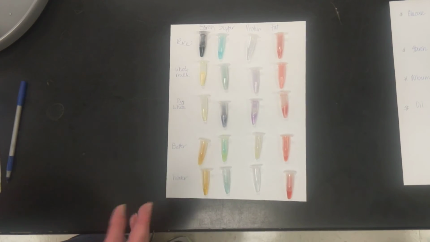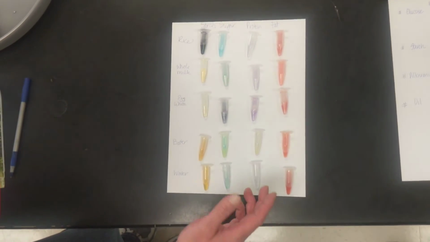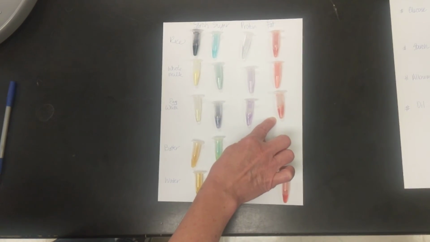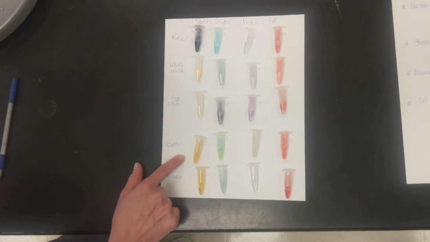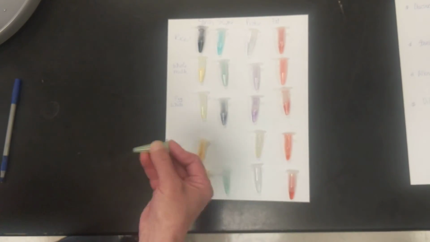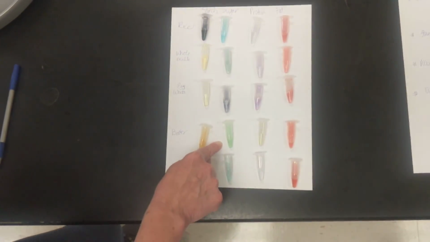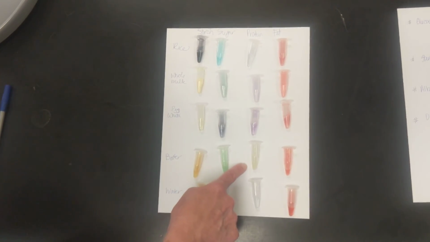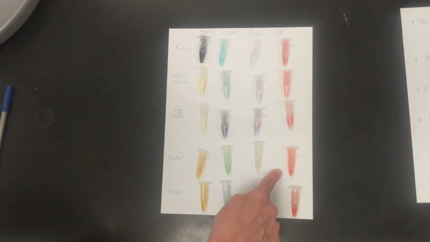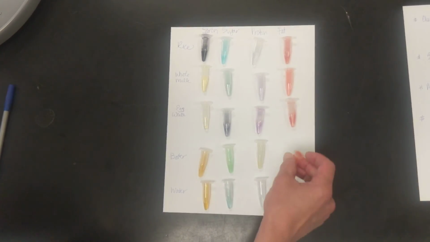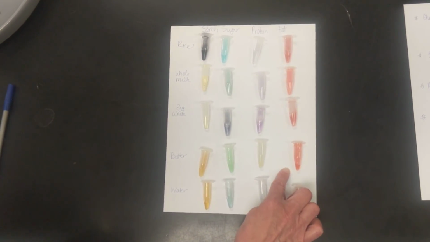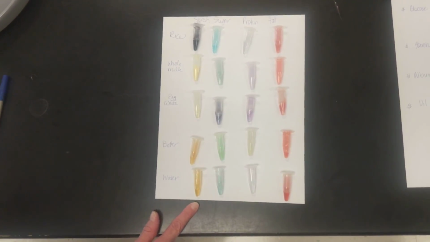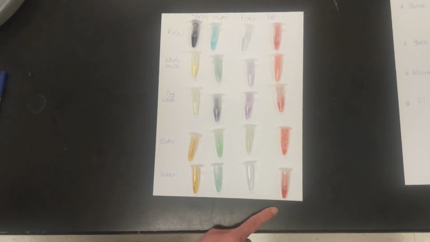Sugar, that's a purple color, so that's not in our range of sugar. It does have protein, and this looks like the dull maroon, so no fat to that. Butter, no starch. This might be a little bit green, so there might be just a touch of sugar in there. This one did not turn the violet color, so there's no protein in our butter. And for fat, this is definitely a bright red color, okay? Very different than our other reds that are darker. Water, no starch, no sugar, no protein, and no fat.